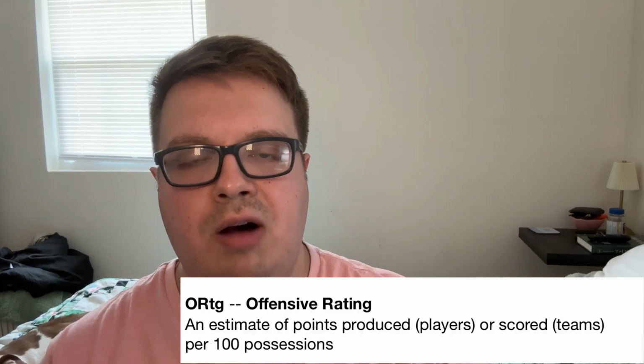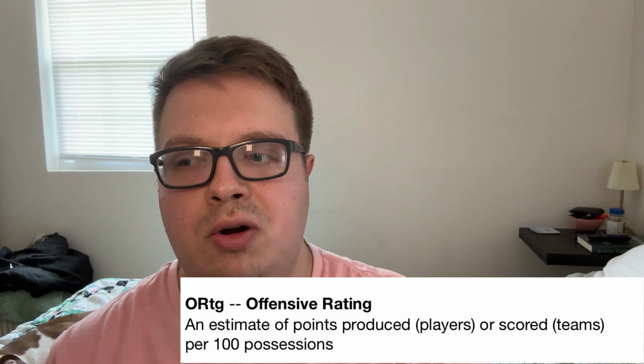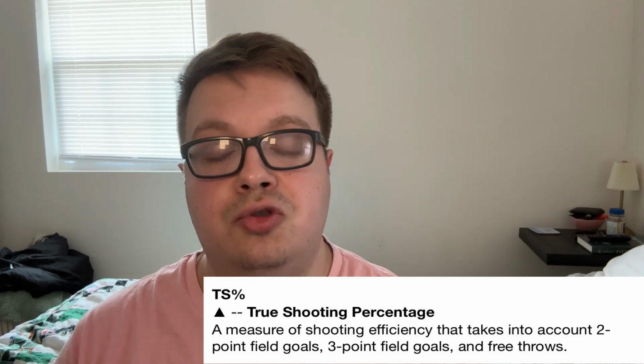It is an estimate of how many points a player could score given 100 possessions. The true shooting percentage, I feel, is the more encompassing stat of the efficiency parameters. I will not be angry if someone still uses the effective field goal percentage, but in my purview, your free throws and your ability to get free throws and make them matter, so that's why I included true shooting percentage.